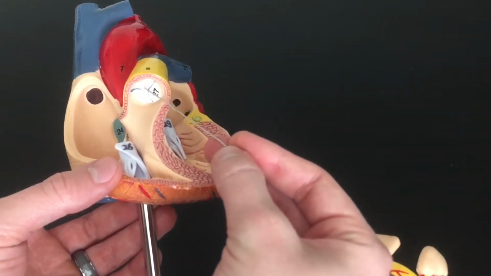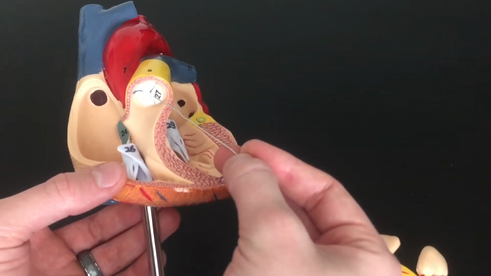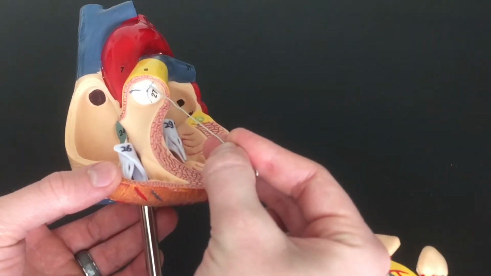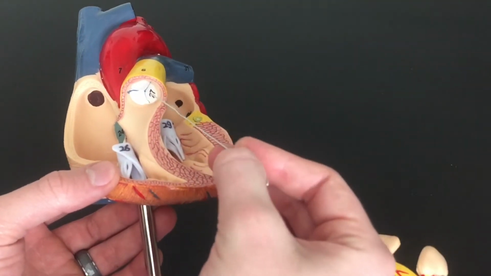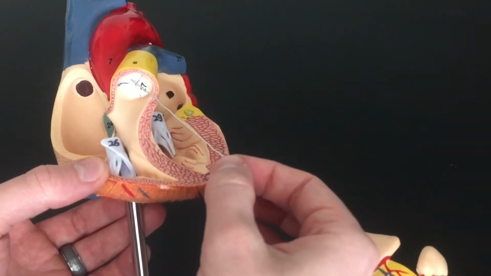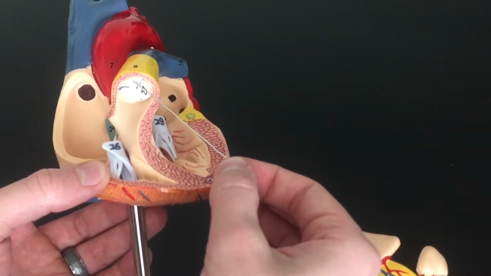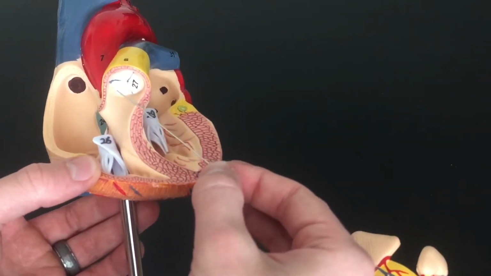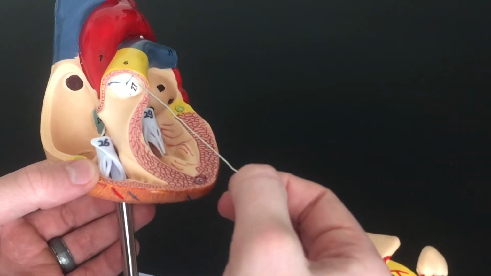The pulmonary valve, or valve of the pulmonary trunk, has a left, right, and anterior semilunar valvula. Valvulae is plural, so this would be our anterior semilunar valvula, left semilunar valvula, and right semilunar valvula.